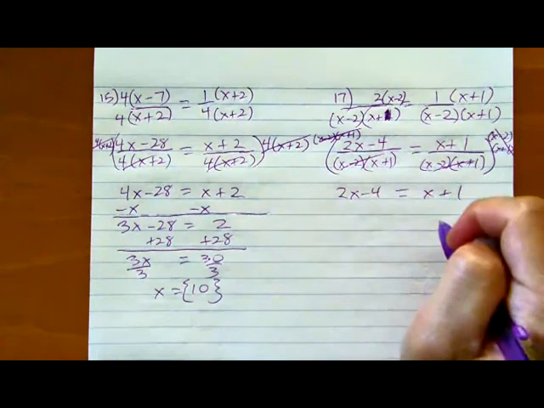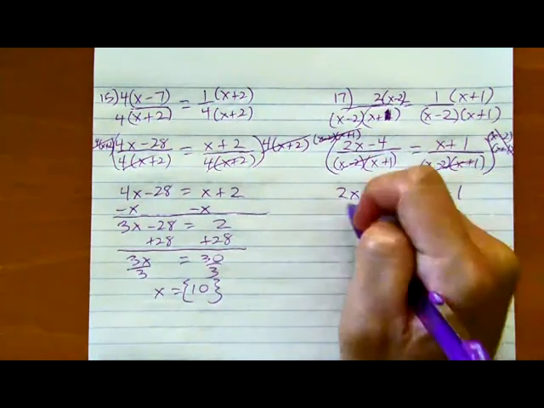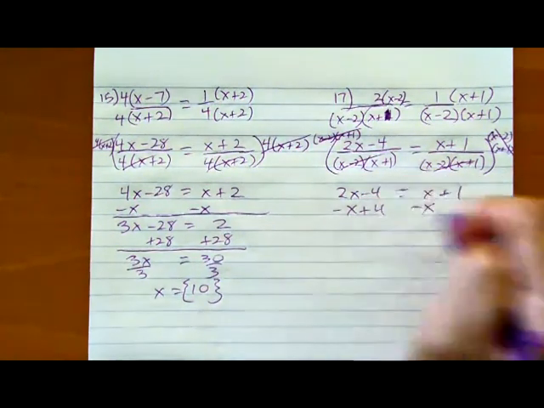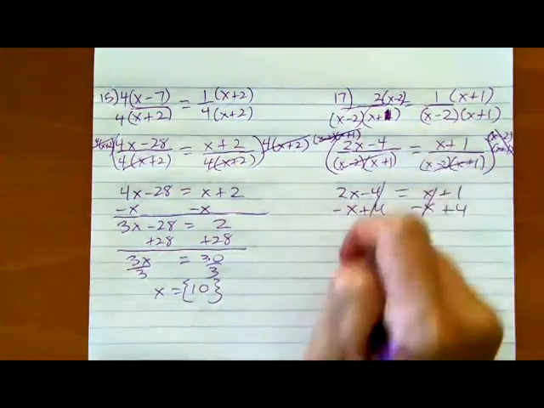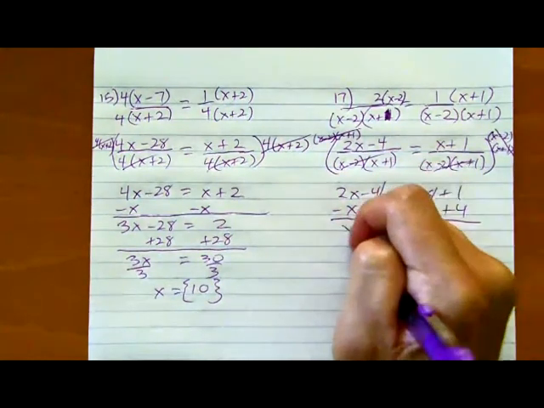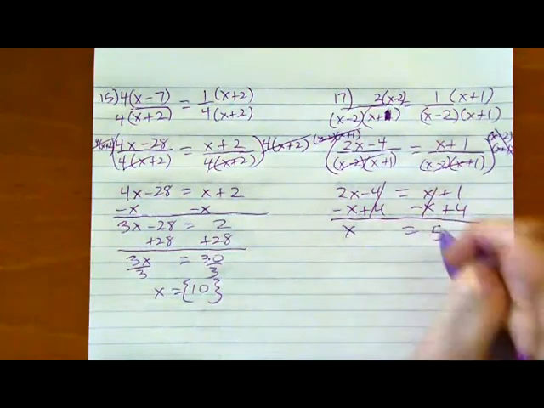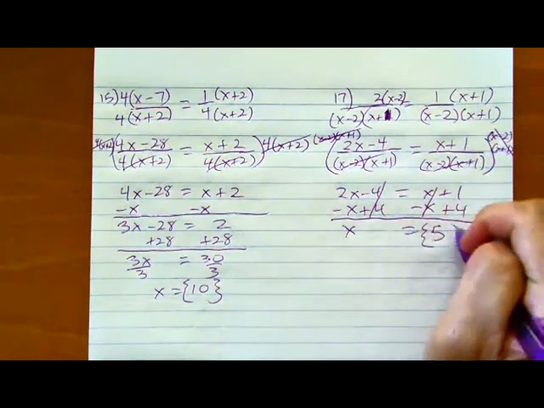Now we just solve for x. So that cancels, that cancels. X equals 5. And that's your solution.